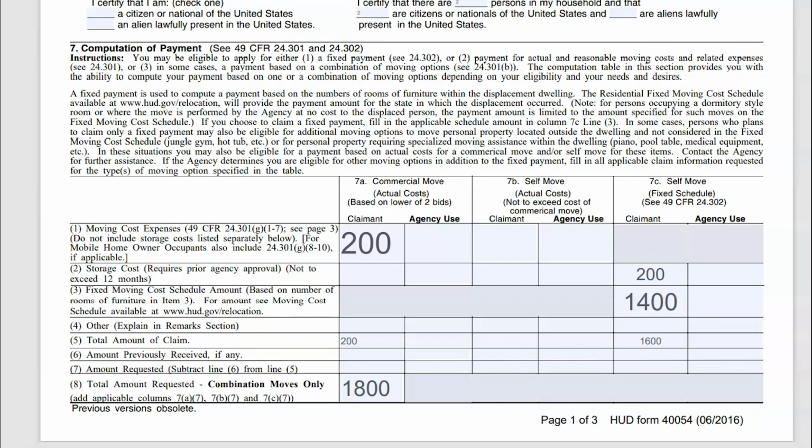Note the amounts that the claimant input into the commercial move column should be based on the lower of 2 bids. Claimants should attach documentation of both bids and the actual invoice and proof of payment for the winning bid. In addition, the amount the claimant is requesting in the self-move columns in 7B should not exceed what the cost would have been with the commercial move.